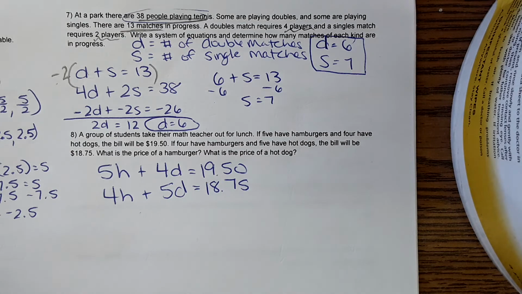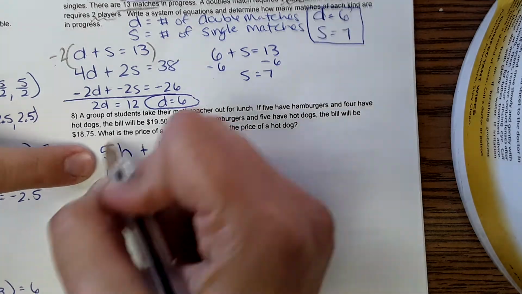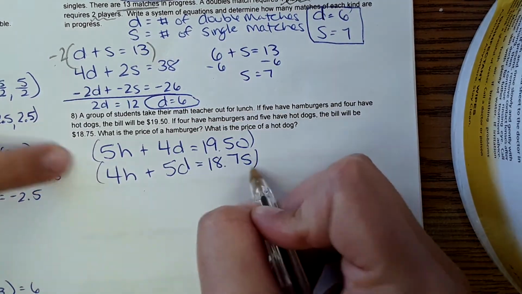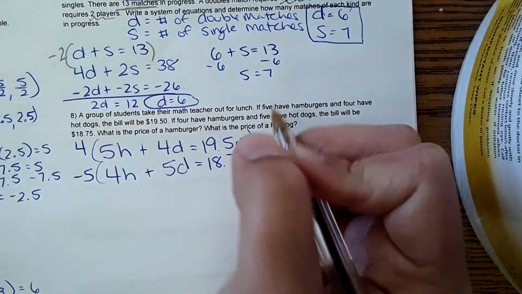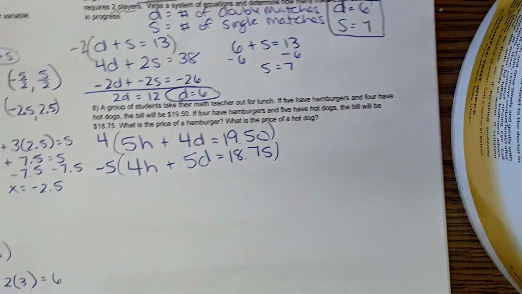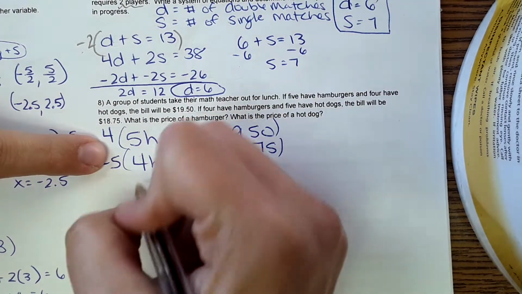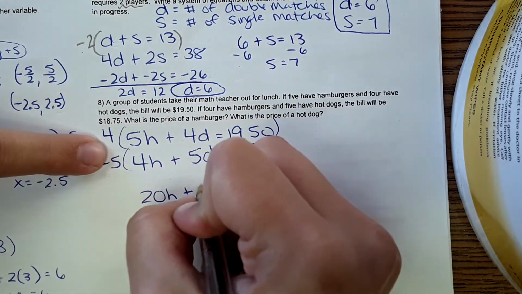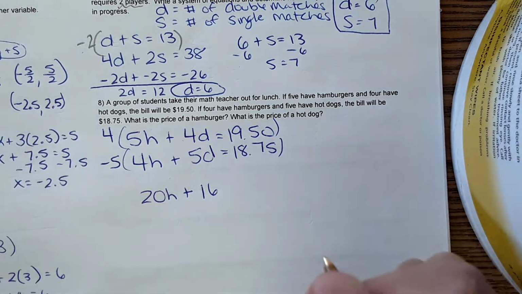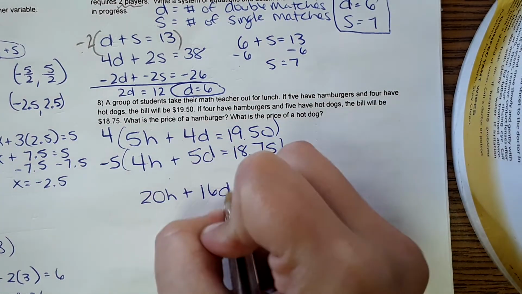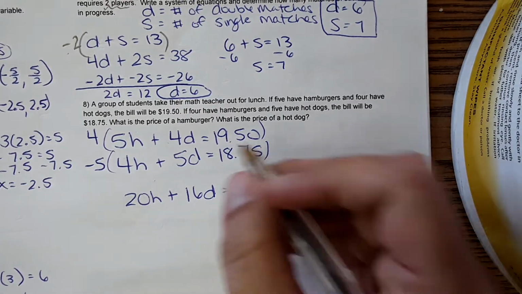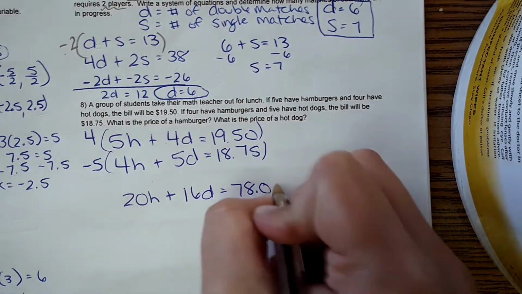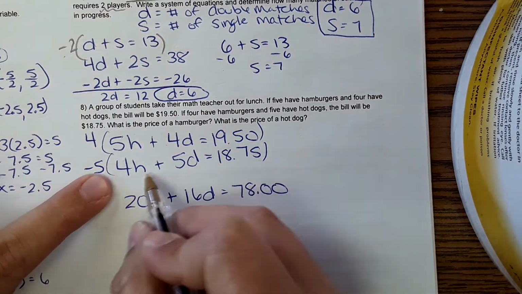Okay. I'm going to use elimination again. So we'll multiply both of these by 4 and -5, so that way the hamburgers cancel. And then I'm going to rewrite it. 20h plus 16d. 9 people, less than 20 bucks. I don't know, that is pretty cheap. 4 times 19.50 is $78. And then all this times -5.